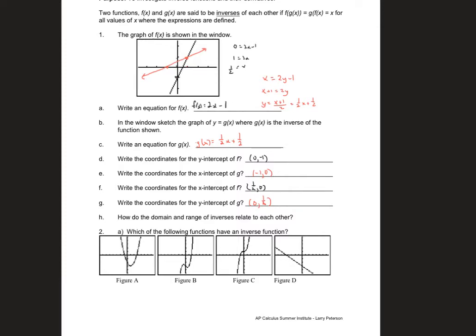How do the domain and range of inverses relate to each other? The domain of f will equal the range of f inverse, which we're calling g. And likewise, the range of f will be the domain of what we're calling g, or f inverse.